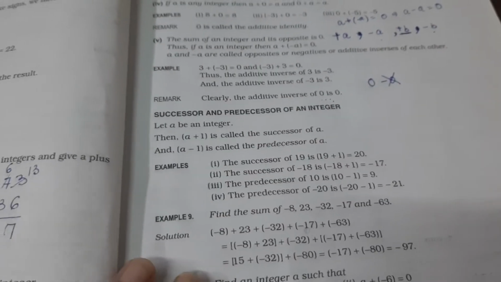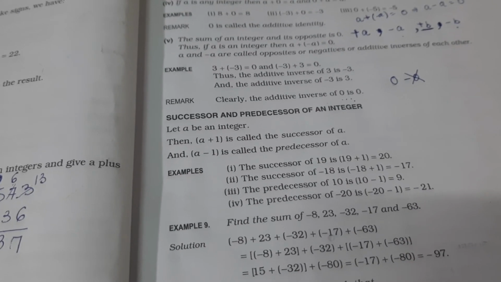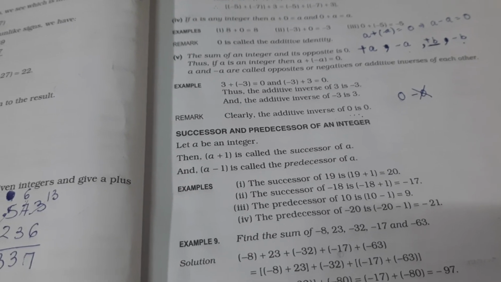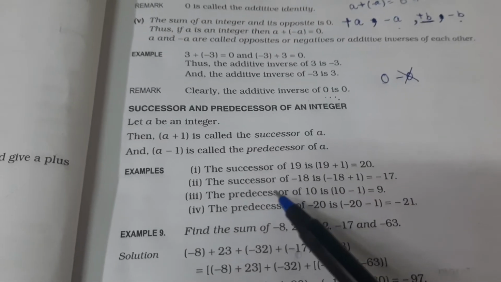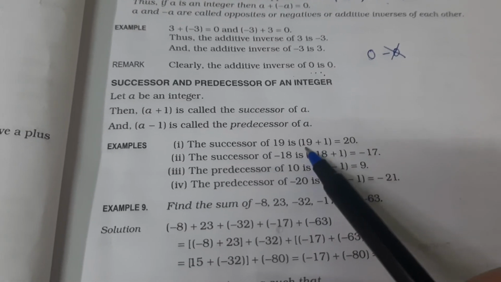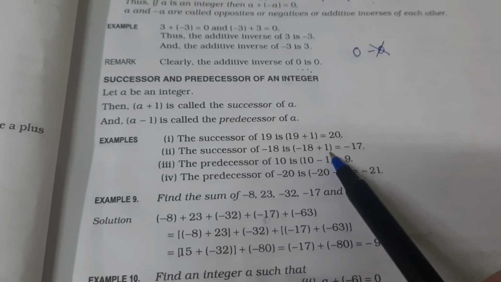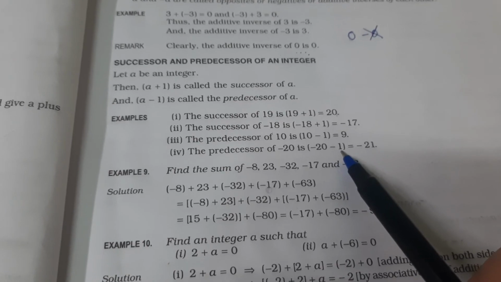Now successor and predecessor of an integer is given, and we have already discussed in whole numbers about successor and predecessor. Successor is where we are adding 1 and predecessor is where we are subtracting 1. So some examples are given here. The first example, the successor of 19, that is 19 plus 1, is 20. The successor of minus 18, so minus 18 plus 1 is equal to minus 17. So this way these examples are given.